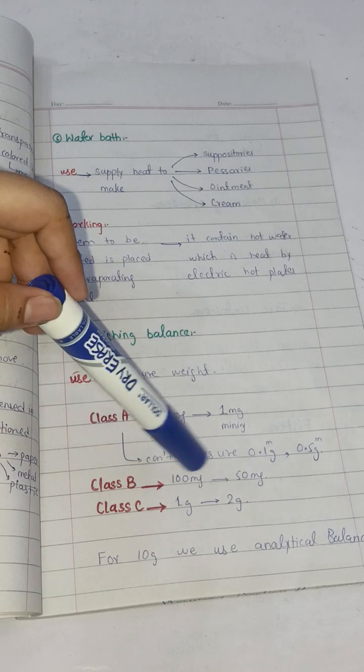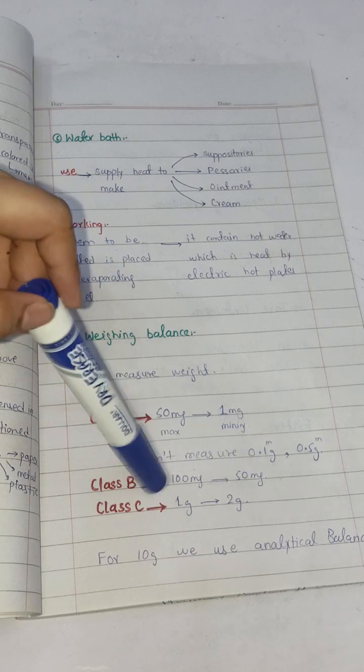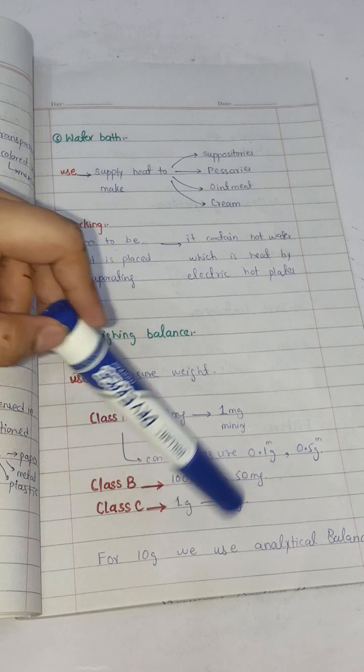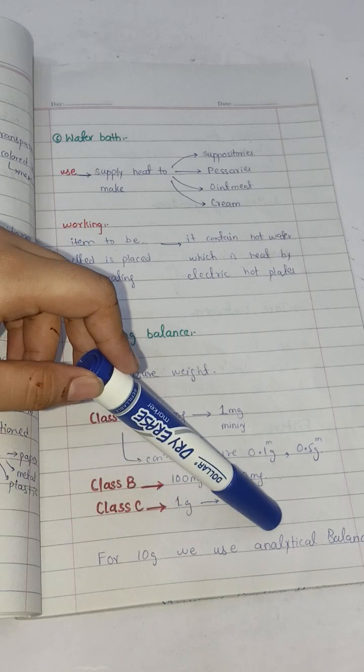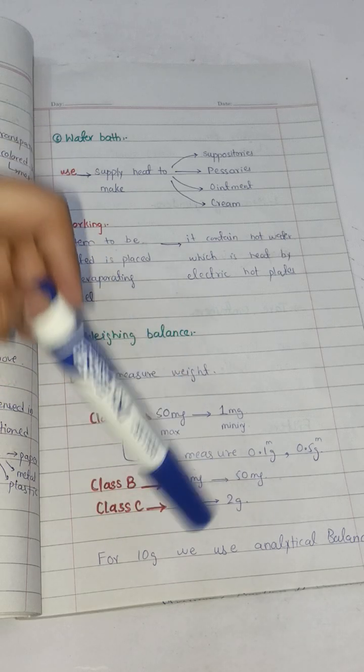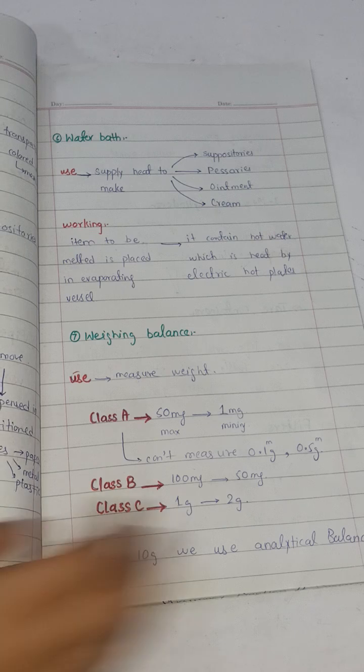Class B can measure from 100 mg to 50 mg. Class C can measure 1 to 2 gram. For 10 gram, we use an analytical balance because 10 gram cannot be measured from these kinds of weighing balances.